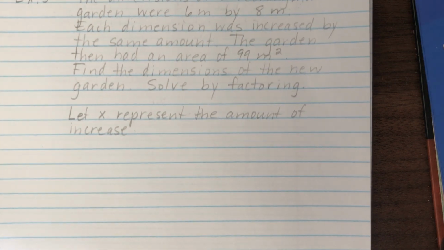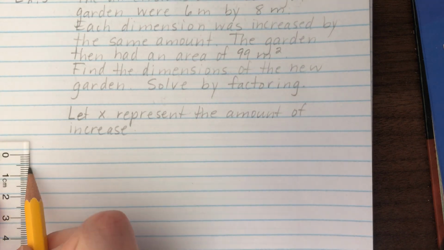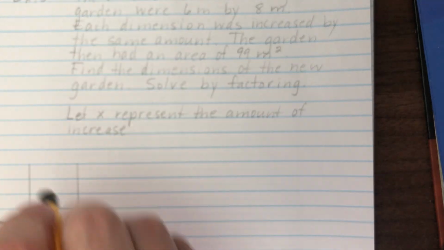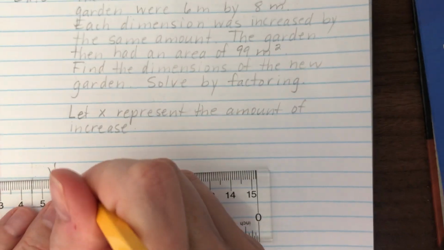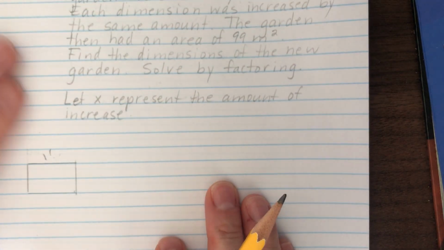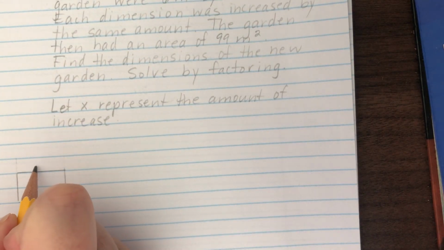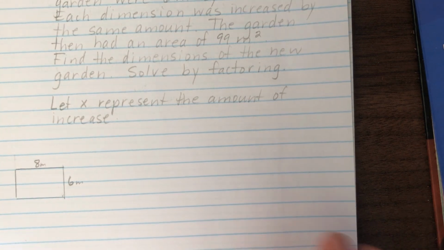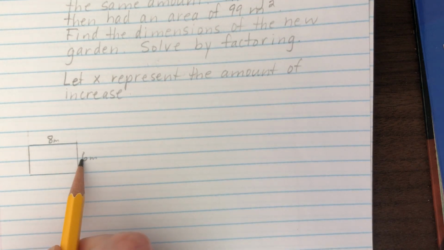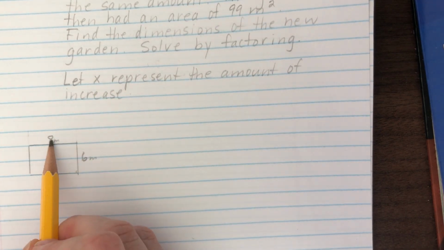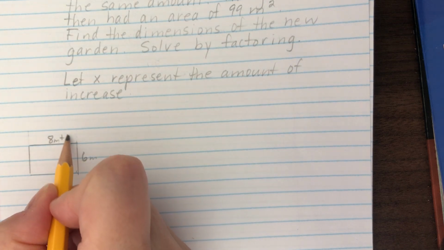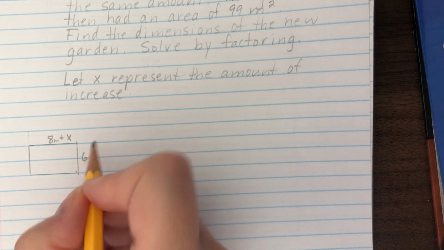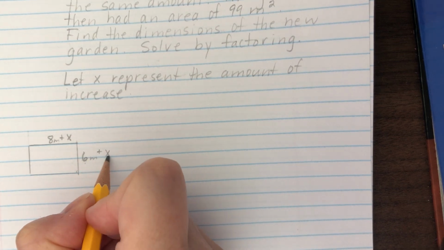And then I'm going to write the equation. To help us with the equation, you can always draw a sketch. Here's the rectangle. Okay, its original dimensions were 8 and 6 meters. Okay, and then it says that these were increased by some amount represented by x. So I'm increasing 8 by x. How do I write that? I write it as 8 plus x. Same with the width. I'm increasing it by an amount of x, so I write it as 6 plus x.